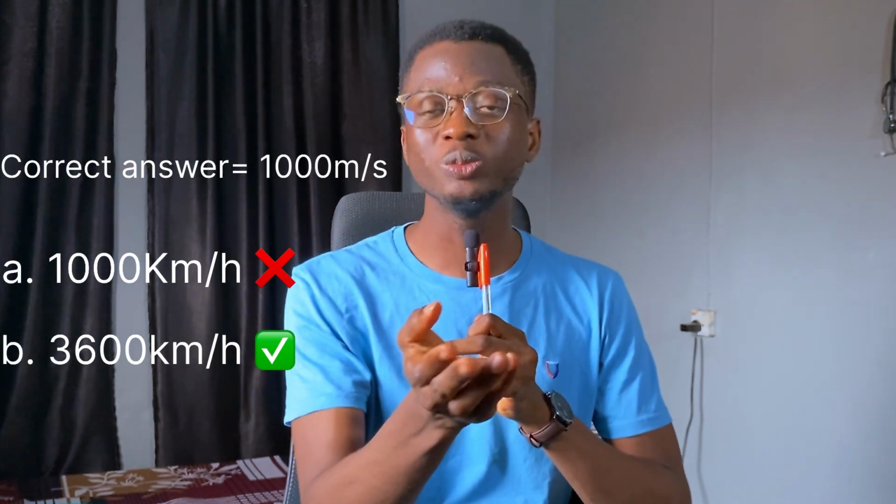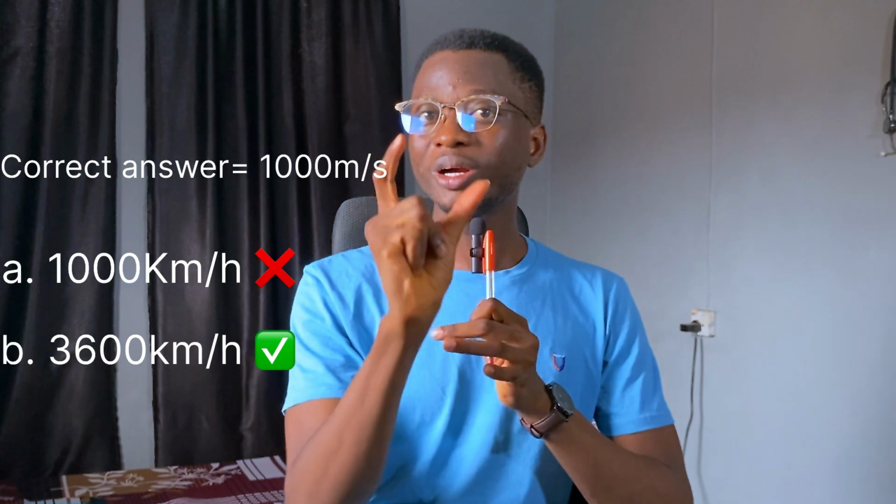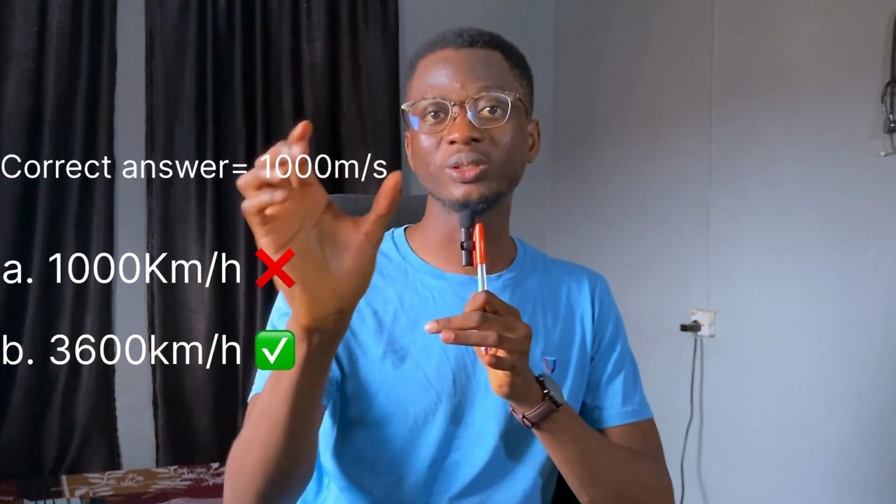And this is sad because you've spent probably 1 or 2 minutes solving the question and arriving at the correct answer, just for you to fall into the trick of picking the one that has the wrong unit. Whereas if you had paid attention, you would have realized that you had to convert meter per second to kilometer per hour. So if you convert 1000 meter per second to kilometer per hour, we are going to get 3600 kilometer per hour, which is option B, and that's the correct answer. So please always pay attention to this whenever you are answering MCQ questions.